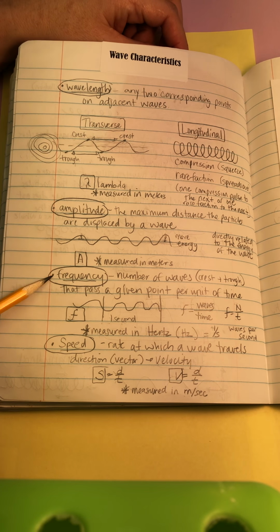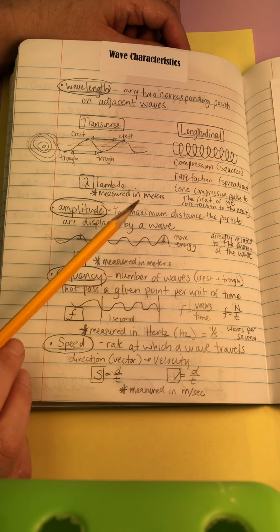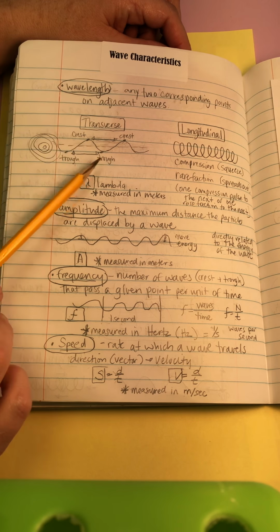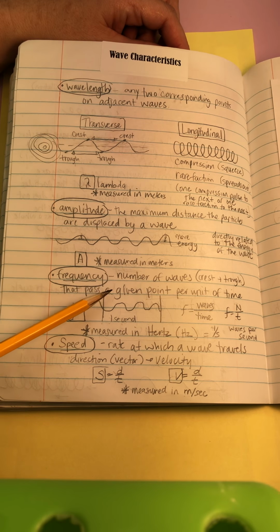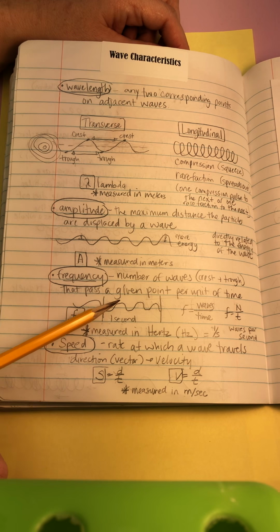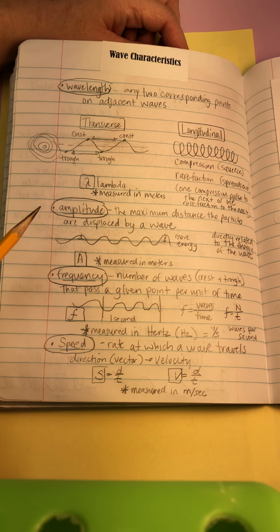And then if you remember, frequency is the number of waves. Now, it's not the full crest to crest or trough to trough, but a crest and a trough, a full wave, that pass a given point per unit of time. And so I would take my little wave here and figure out how many waves pass this particular point here to figure out its frequency.